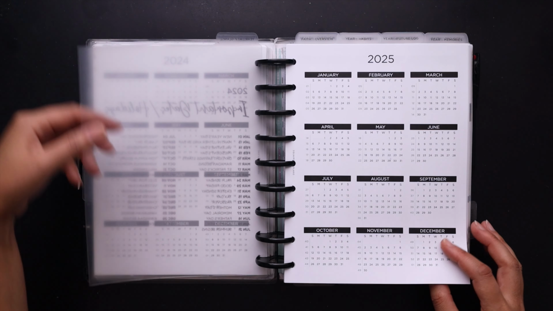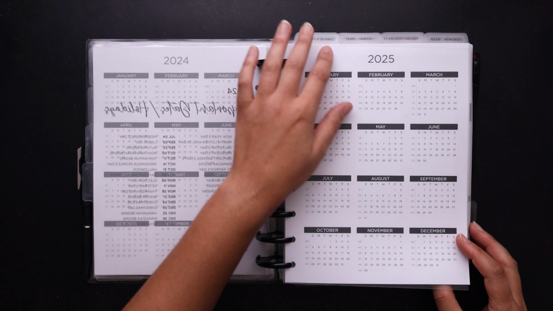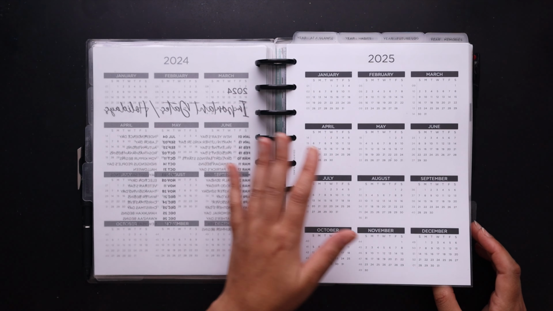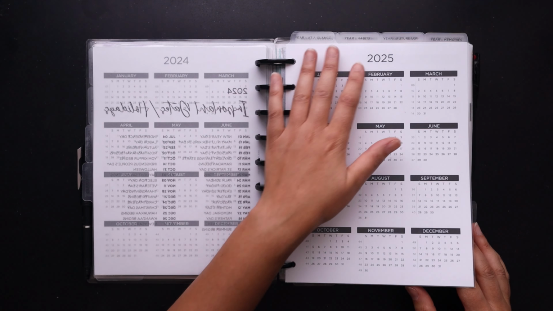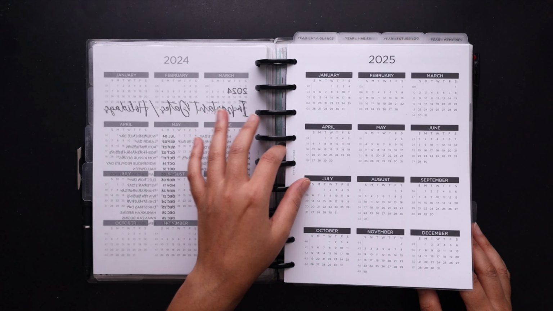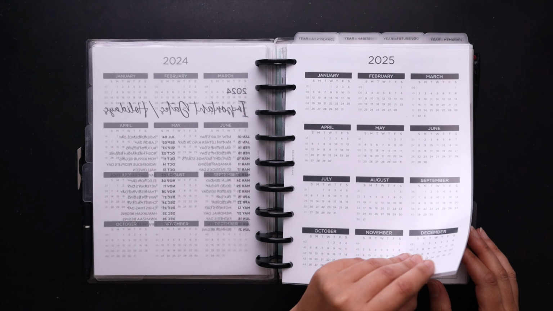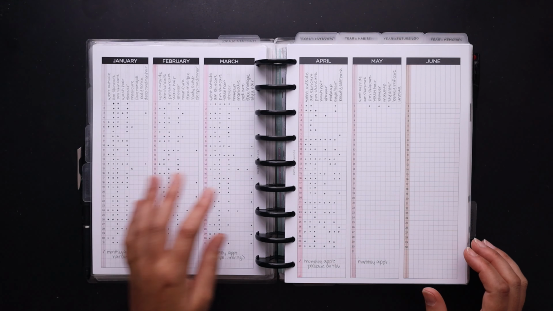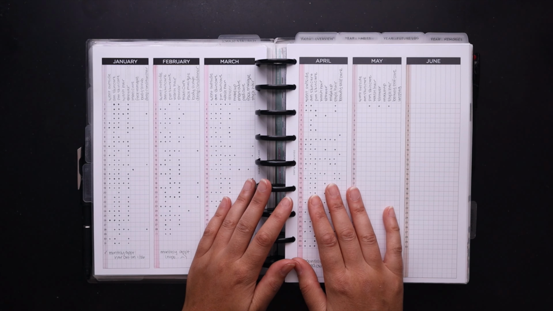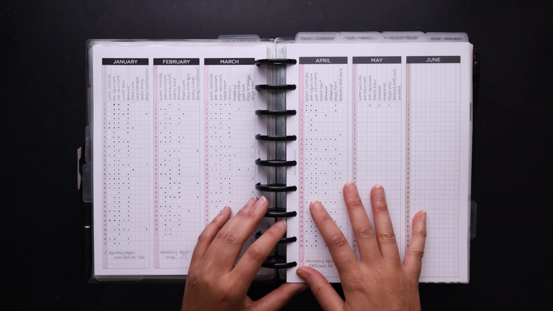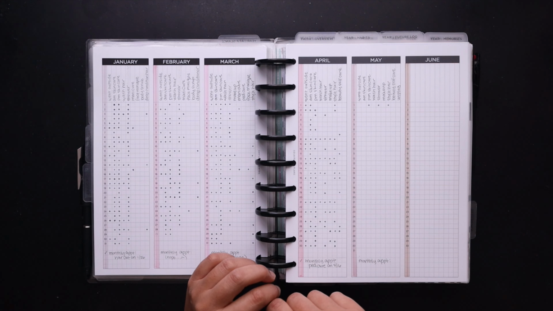And that first tab here is what I'm calling my year at a glance. This planner is a little bit different as far as the setup of the tab system compared to the other 3, but I still kind of do it in a specific order, so it makes sense to me. I also have my yearly habits tracker, so this is a printable in my shop as well.